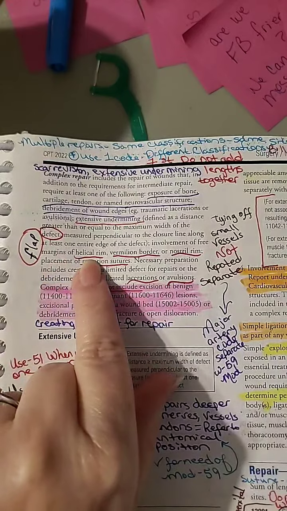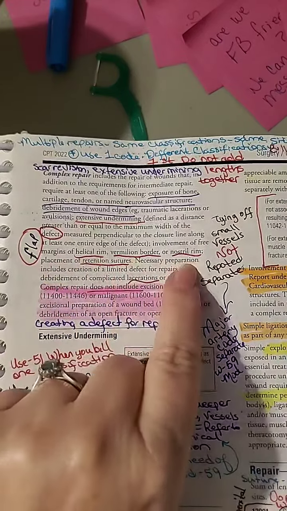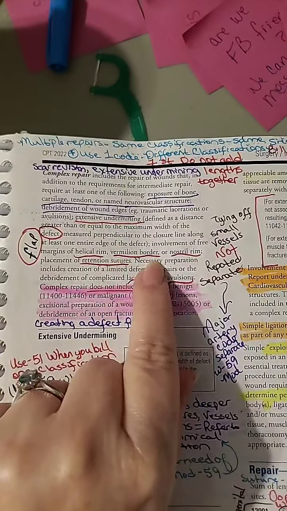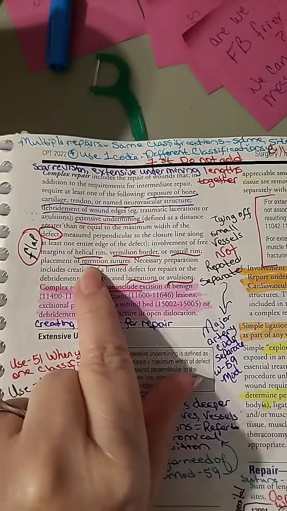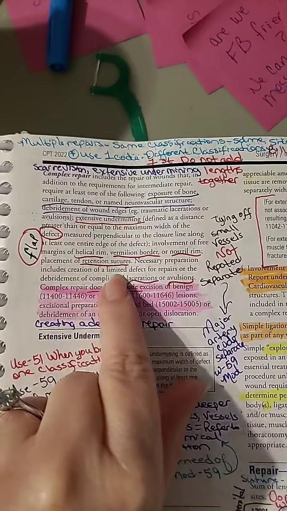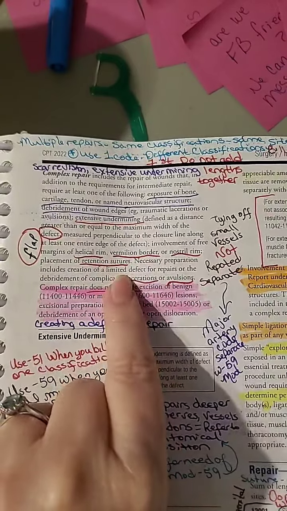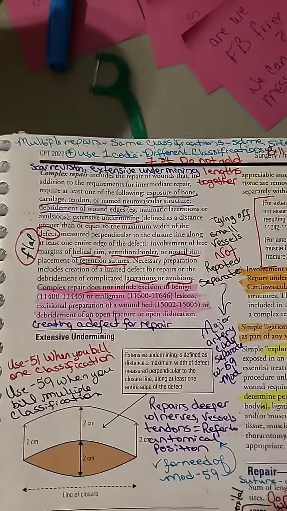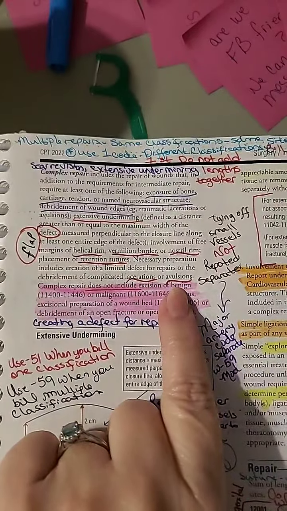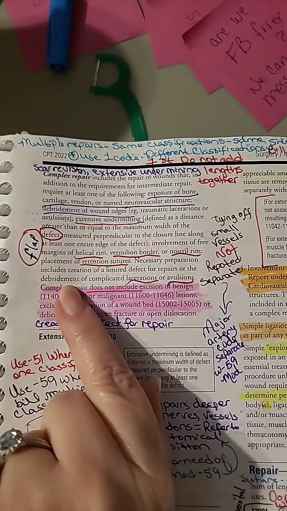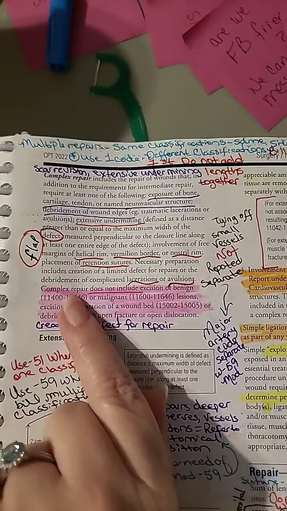If they say anything about any of these weird words right here, a nostril rim, a particular border, even retention sutures, if they add in retention sutures into an intermediate repair, that turns it into a complex repair. Any kind of avulsions or doing a debridement, again, in a layered closure, can turn it into a complex one too.